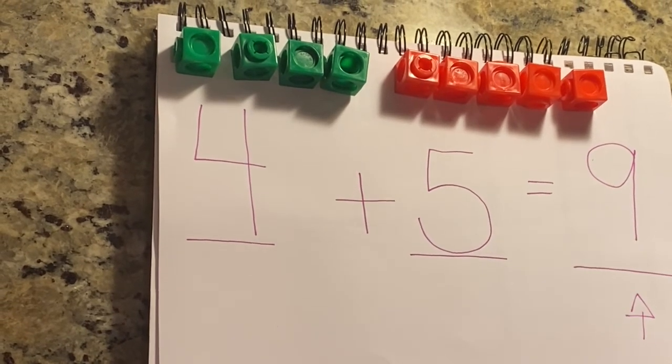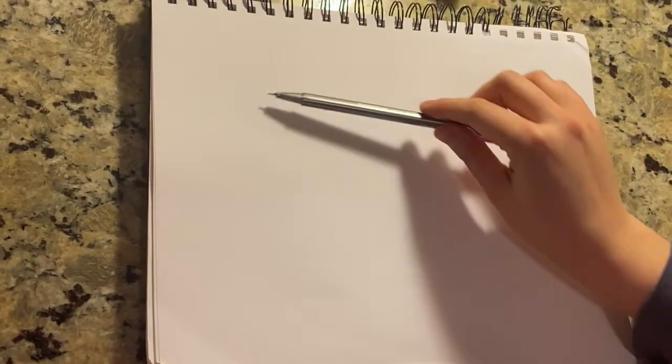Good job, friends. All right, friends, for our next word problem we are going to be solving this. There are 5 yellow birds in a garden, and there are 3 squirrels. We want to figure out how many animals there are in all in the garden. So what are we going to do? We're going to use our Unifix cubes and a piece of paper to write down a number sentence to figure out this word problem.